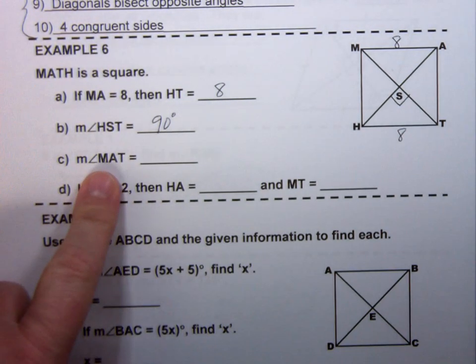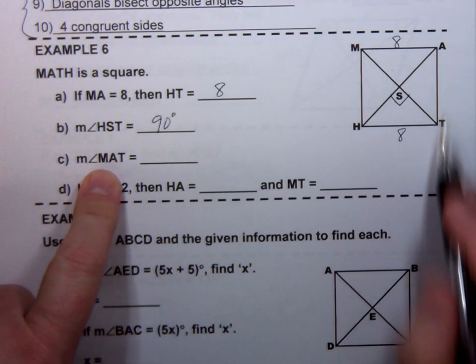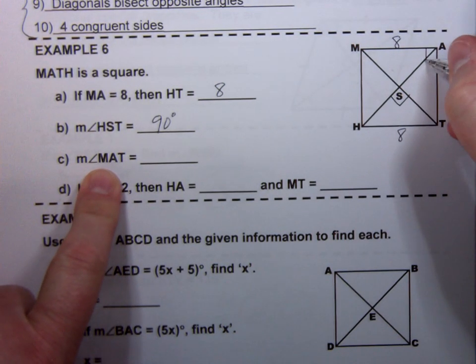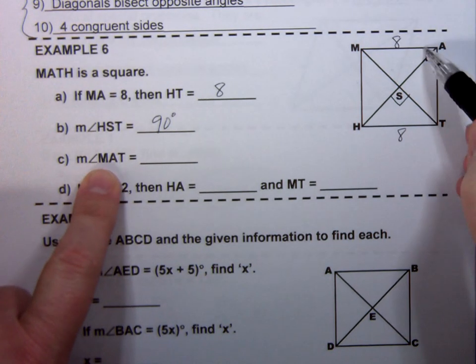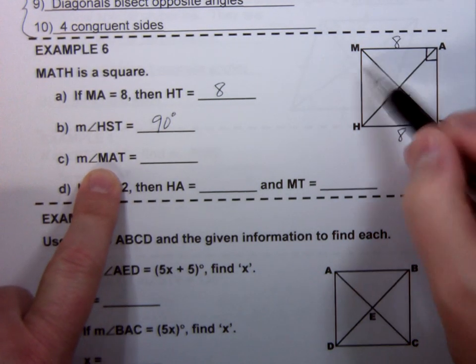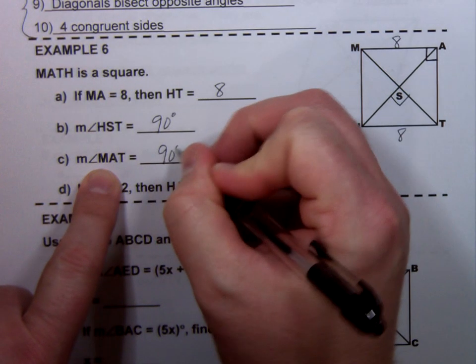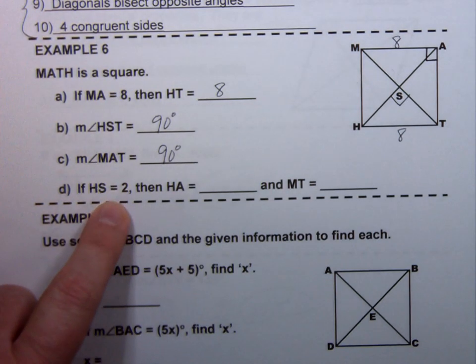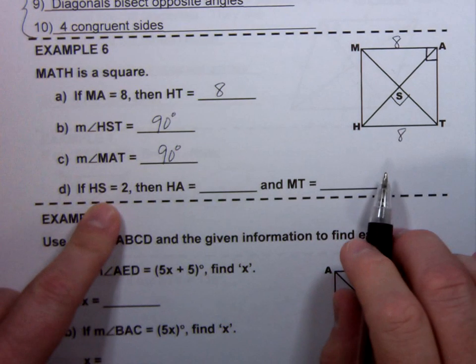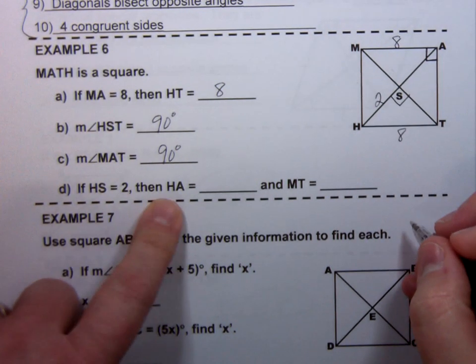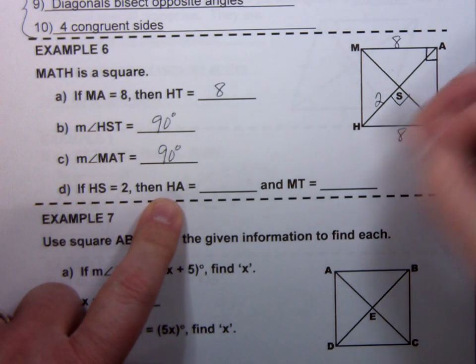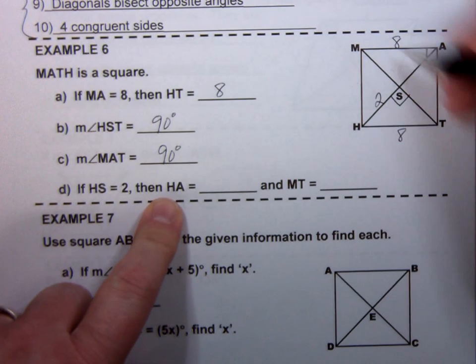And then measure of angle MAT. MAT, also a right angle because it's a type of rectangle, and a rectangle has 4 right angles. So that is also 90 degrees. And then if the distance from H to S is 2, then we want to know the distance from H to A and the distance from M to T.